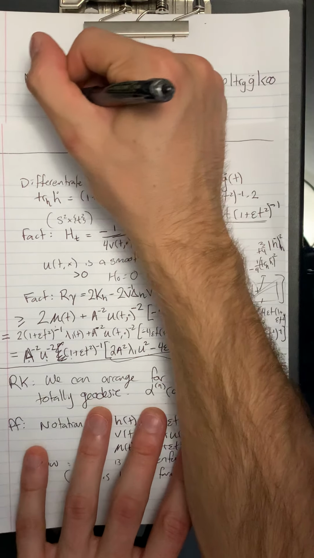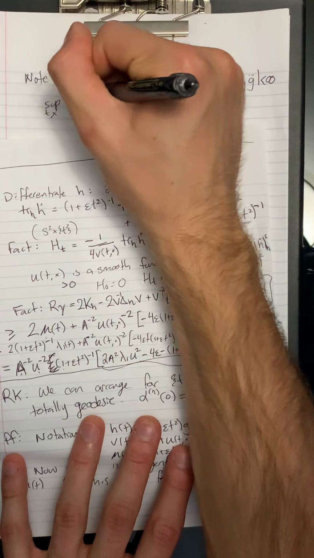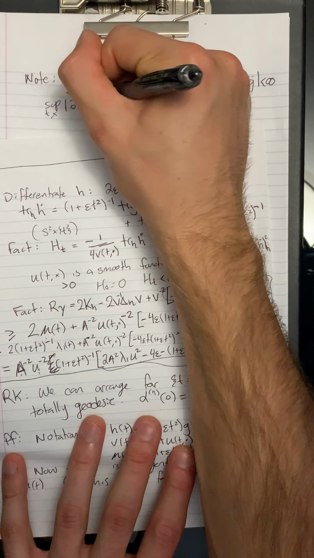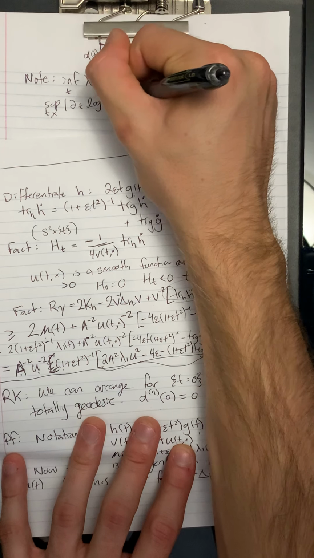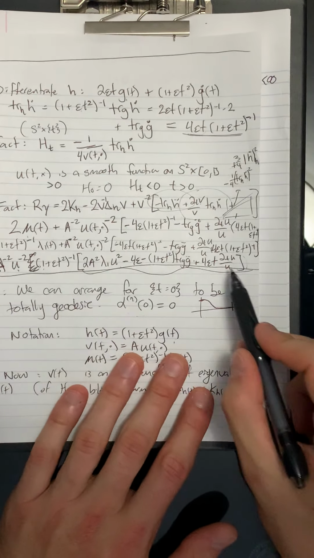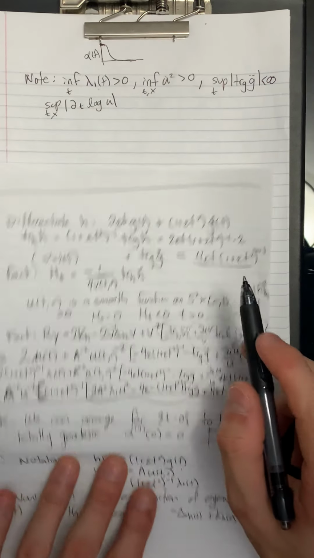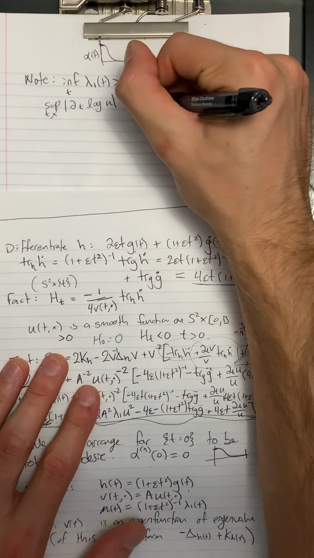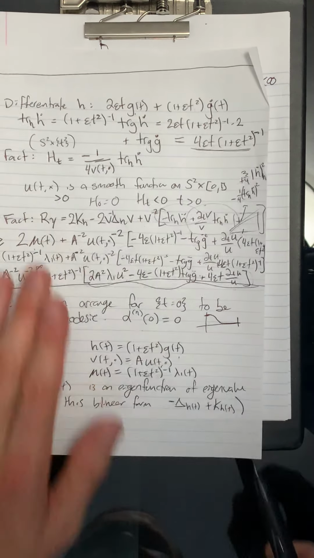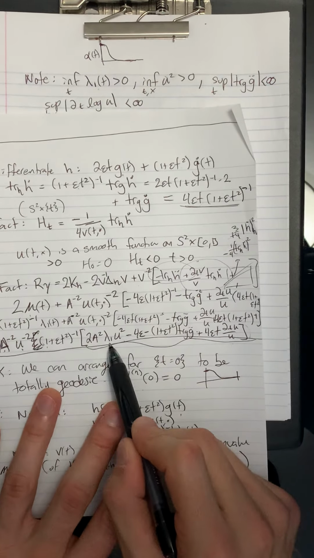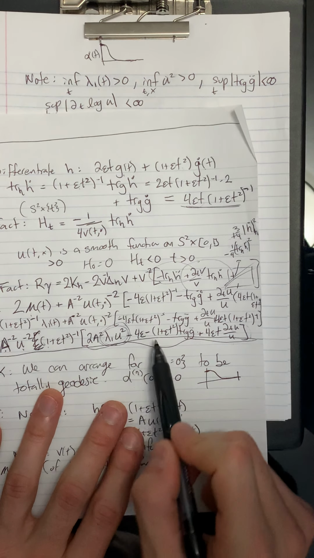And of course, the supremum over t and x of the partial derivative of log u, which is equivalent to the partial derivative of u divided by u, just by chain rule, is also finite. So in fact, term by term, we can bound this by something positive from below.